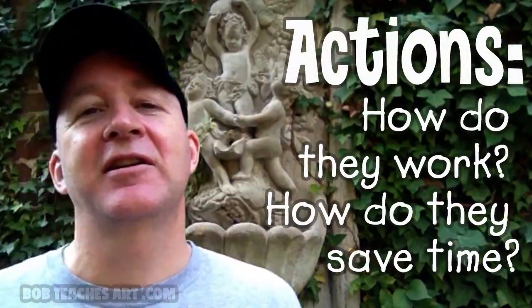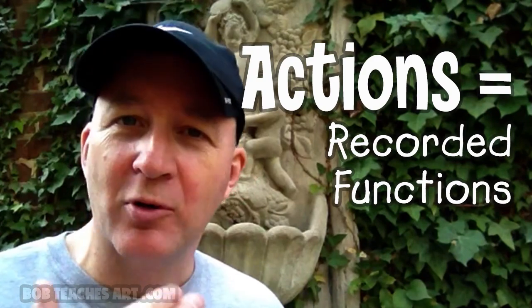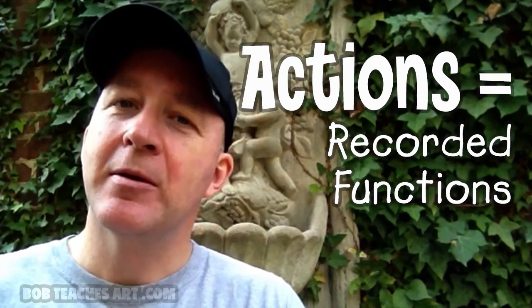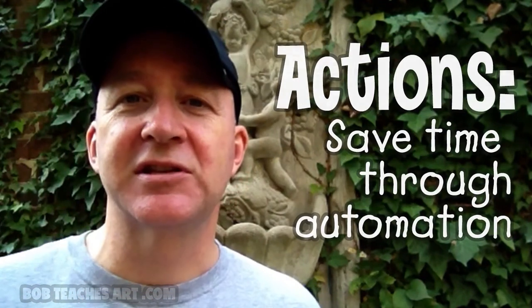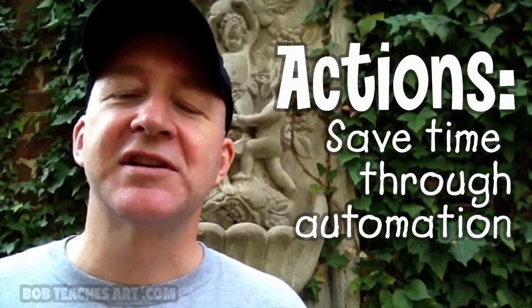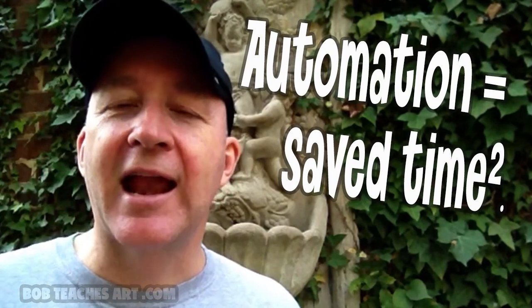What we're going to do is take a look at actions. How do actions work and how do they save us time? Well, actions are basically us recording functions that we use over and over again in a program like Photoshop or Illustrator and then playing them back when we need them. So we're automating our process, and by automating our process we're going to save a ton of time. Okay, so let's take a look at how it works.